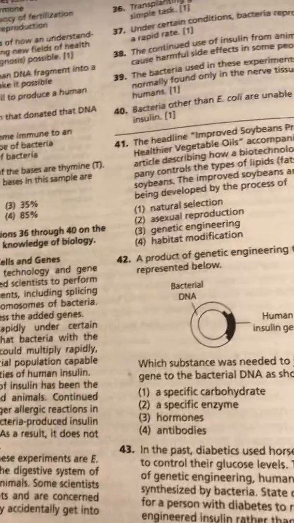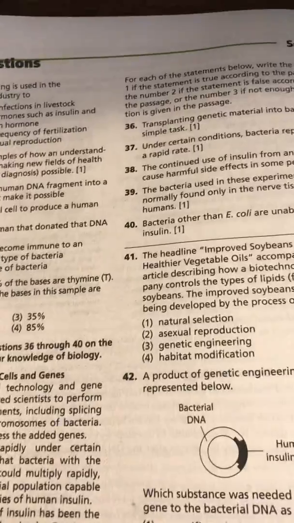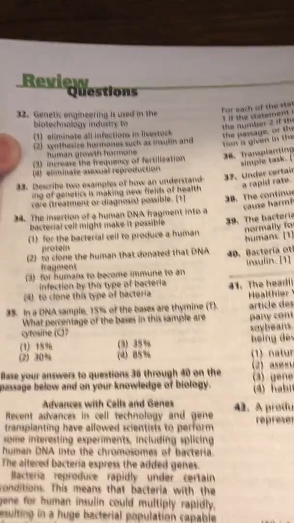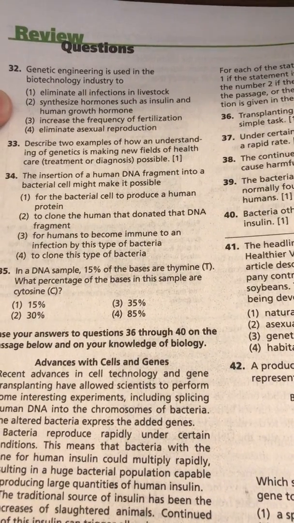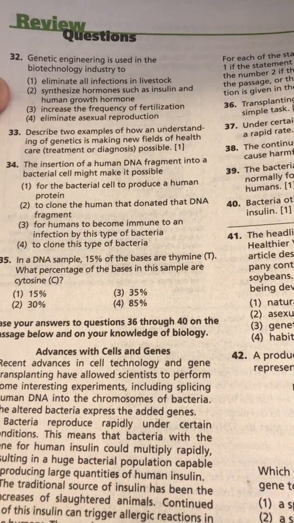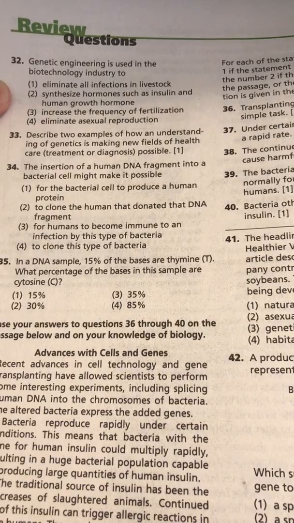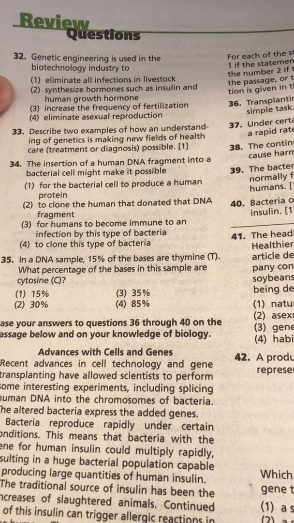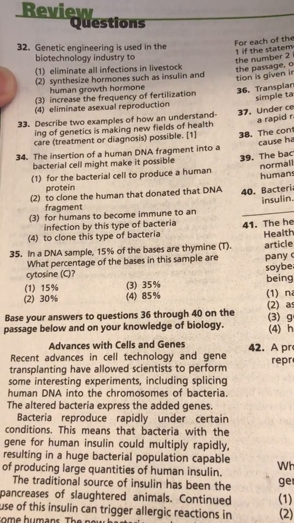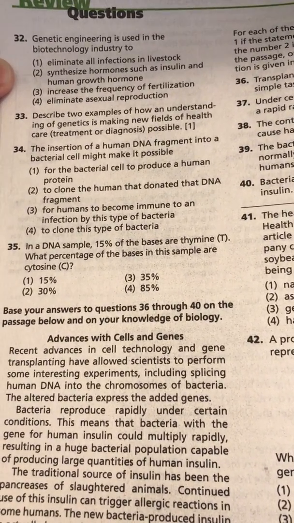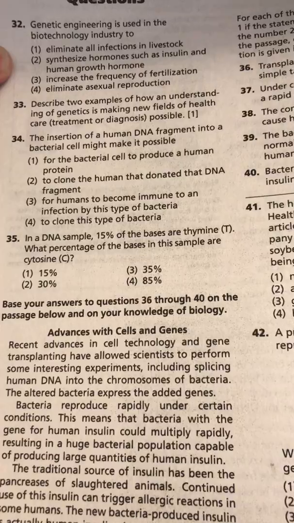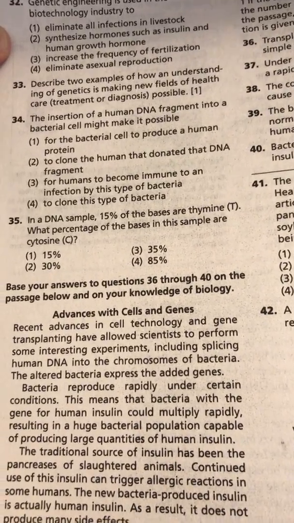Number 32. Genetic engineering is used in the biotechnology industry to eliminate all infections in livestock, synthesize hormones such as insulin and human growth hormone, increase the frequency of fertilization, or eliminate asexual reproduction. 33. Describe 2 examples of how an understanding of genetics is making new fields of healthcare possible.